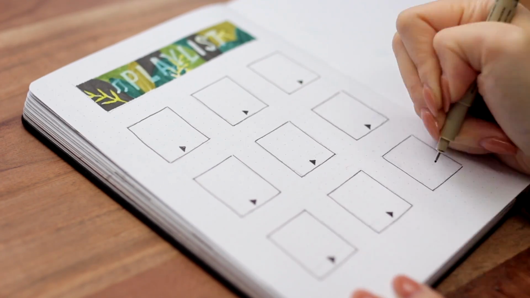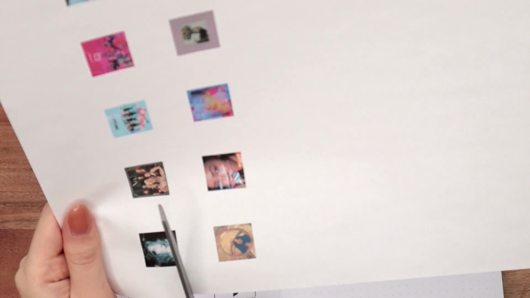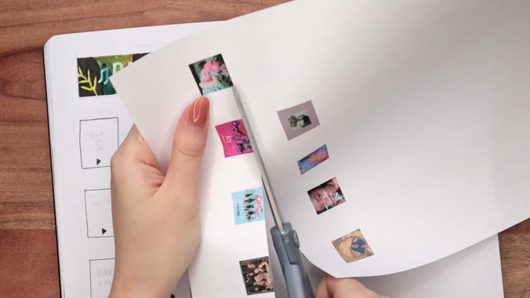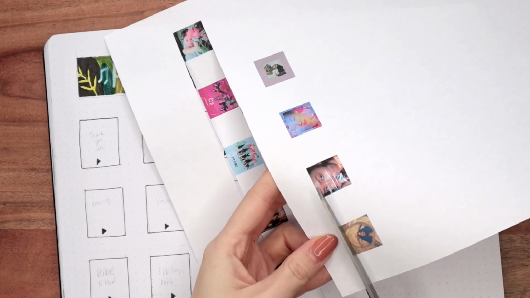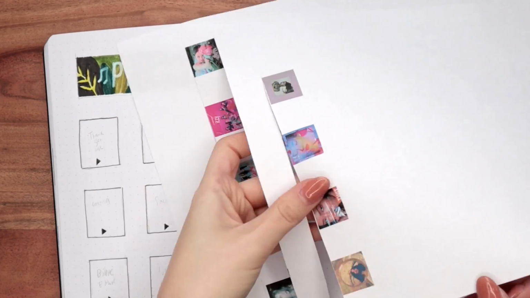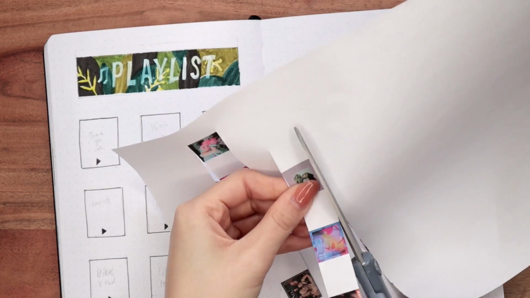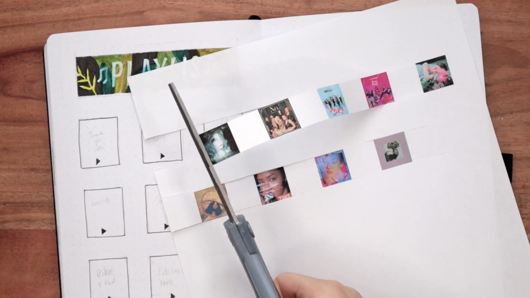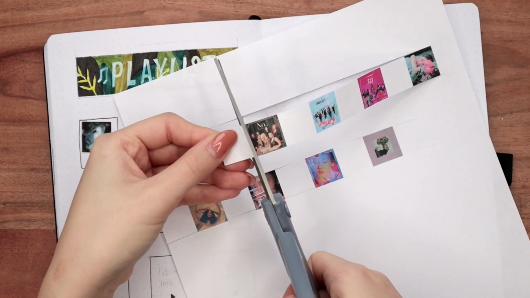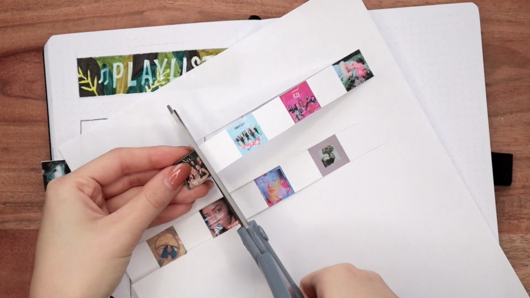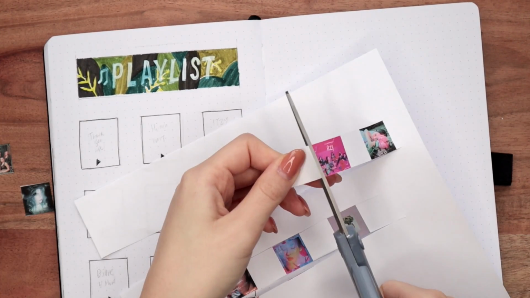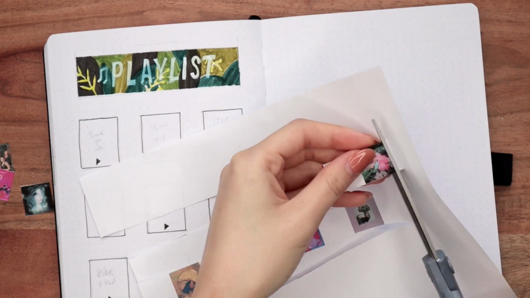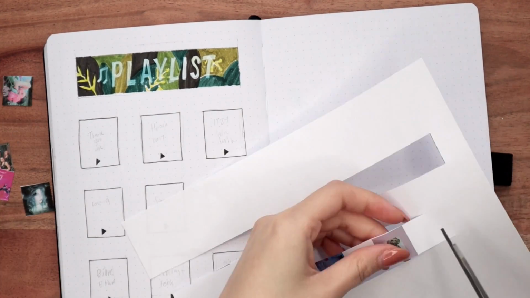Okay, so as you can see, I printed out pictures of all of the album covers that I'm recommending. I thought it would be a nice visual for this spread. So I printed them out very small so that they could fit right into the rectangles that I drew. And I'm using my tape glue from Tombow to roll the adhesive right on and then stick them right into the playlist box.